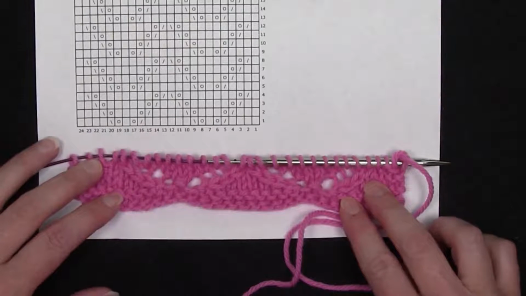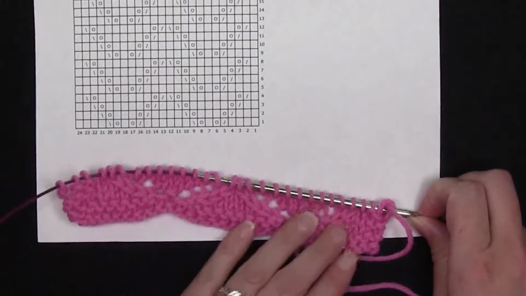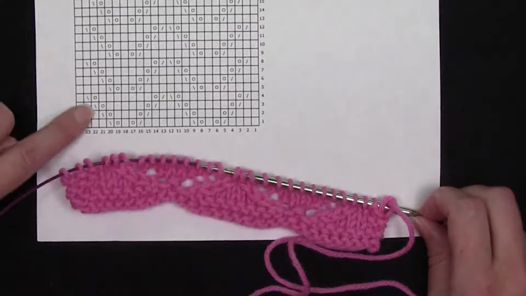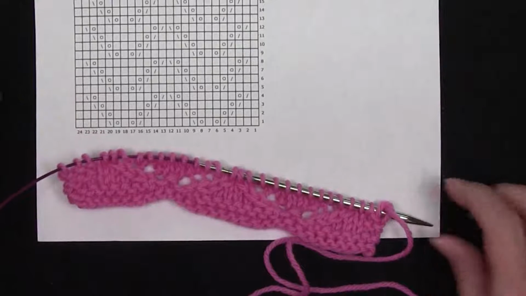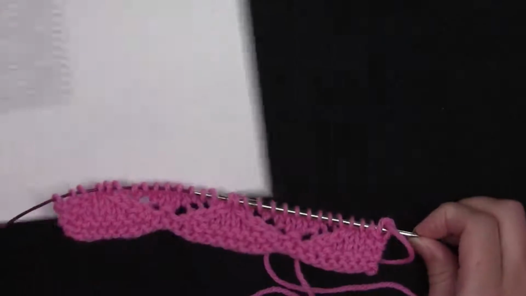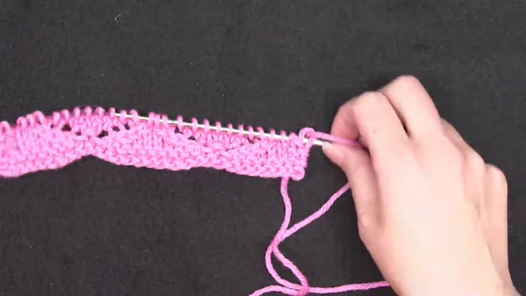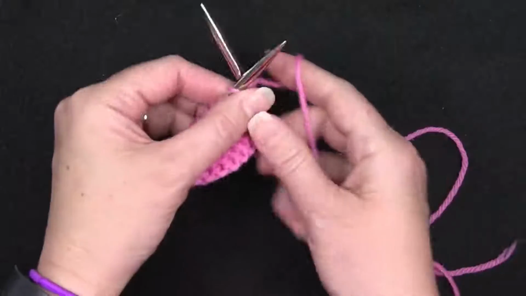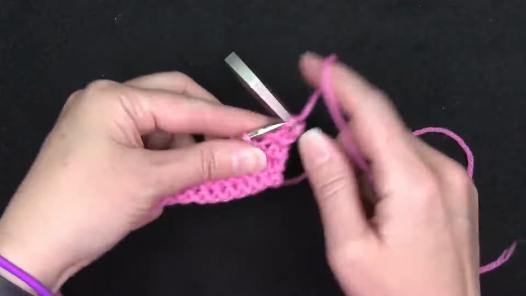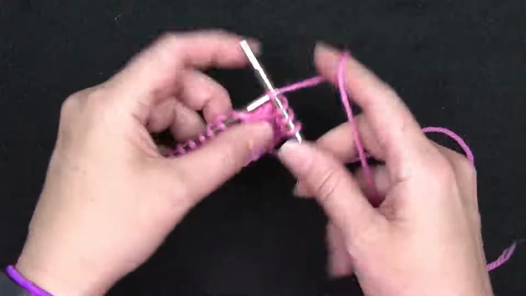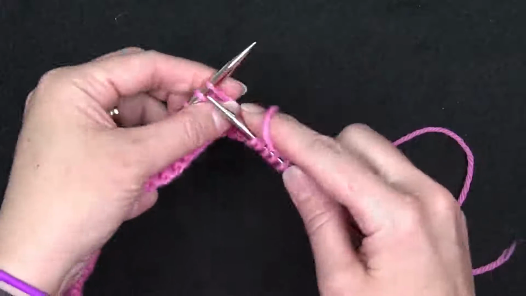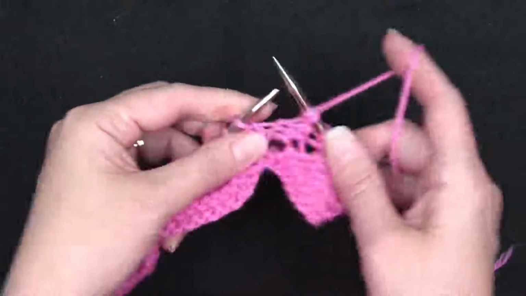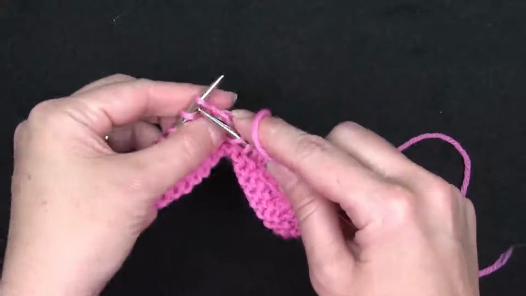Okay, so I'm going to do one more to show you a couple more times on those, mostly the left leaning decreases, because those are the most difficult. That purl through the back loop is a little confusing, but I am going to move this out of the way so it's a little less distracting for you. So we're going to look at the same stitches again, and we're going to knit 4, and I'm just going to go through this real quick because we want to get to a wrong side row.